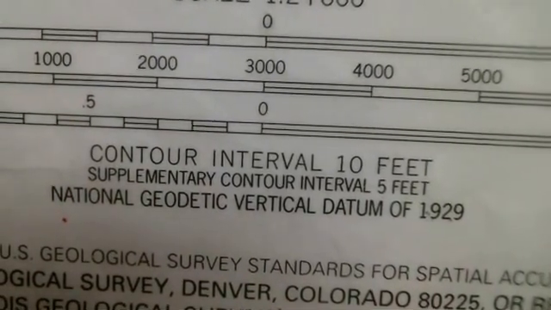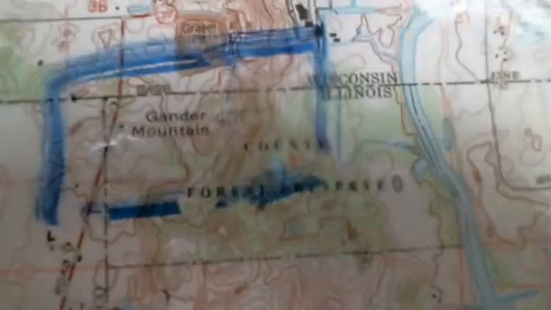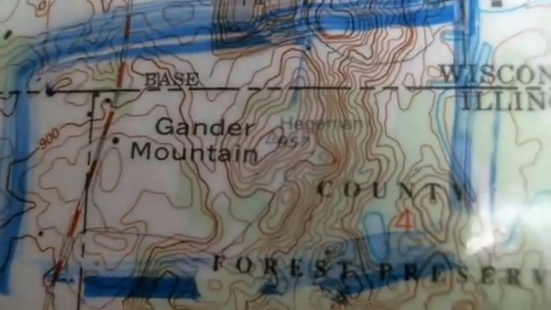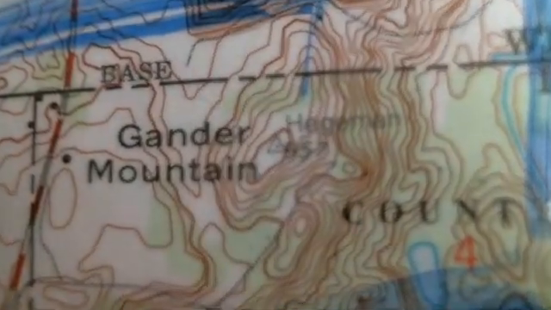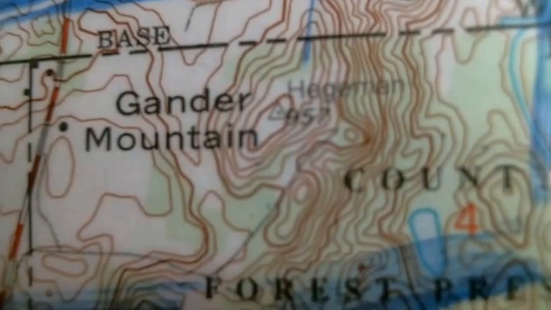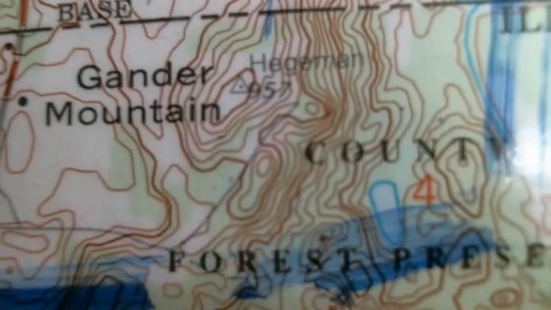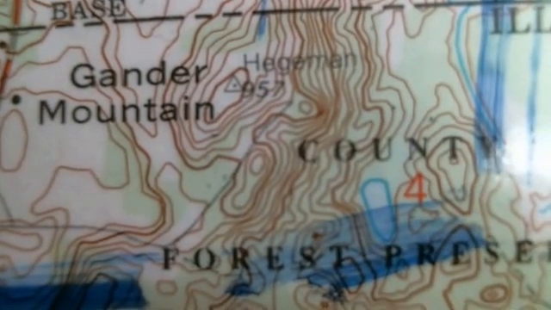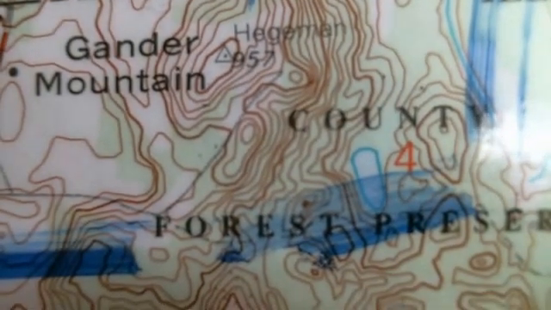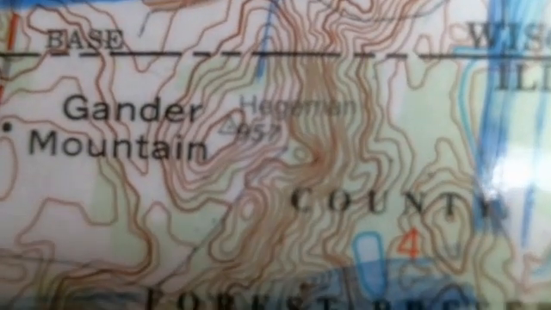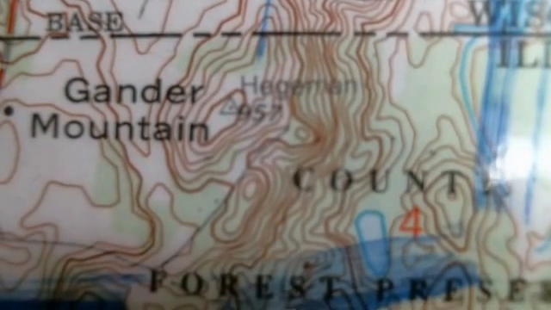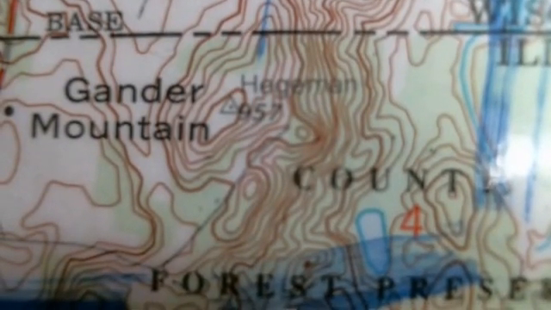Number 12. What is the benchmark at the top of Gander Mountain? If we go way up here, way to the top of the map, we can see Gander Mountain. Zooming in closer and closer, we can see right next to the R of Gander, there's a small circle that is the very top of the mountain. There's a little triangle there, and it tells you the altitude of the top of the mountain exactly. Somebody's actually been up there to do the survey work.